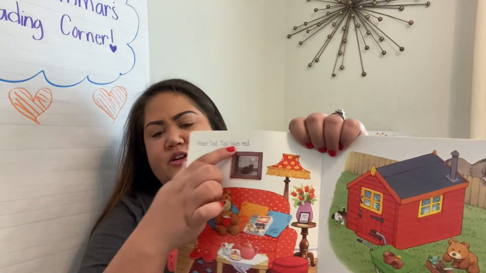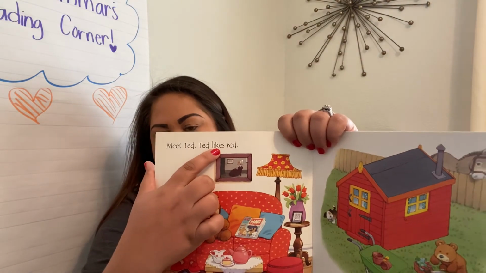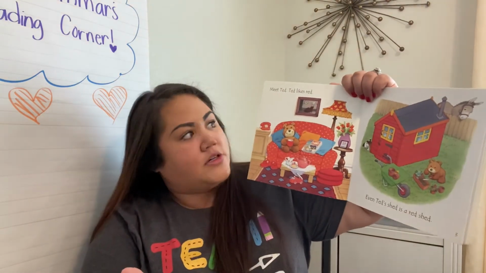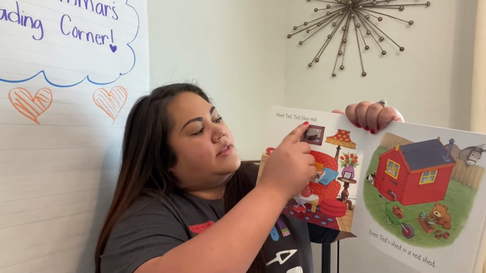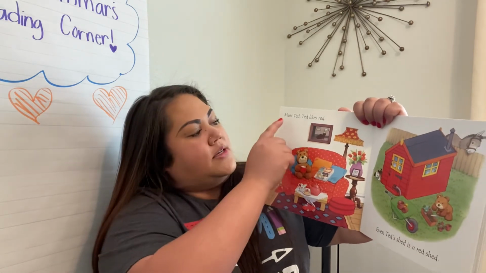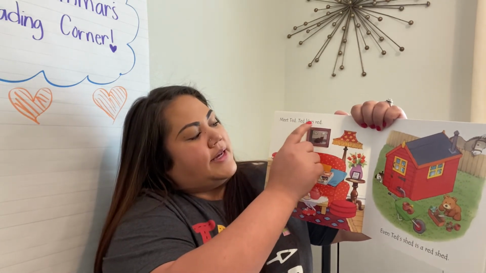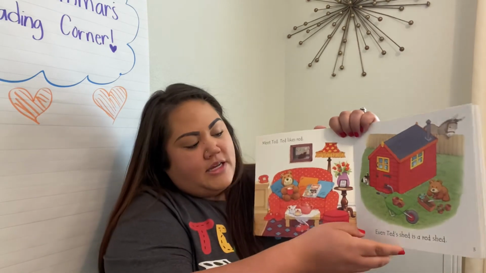You can also have them find the sight words in the sentence. For example, the word like is one of our sight words. So you can tell them, oh, one of our sight words is in that sentence. Can you find it? And they're like, oh, there's like. Okay, there's a sight word. So then you can start reading. Meet Ted. Ted likes red. Then it's their turn. They get to point. Meet Ted. Ted likes red. And you do this throughout the entire book.